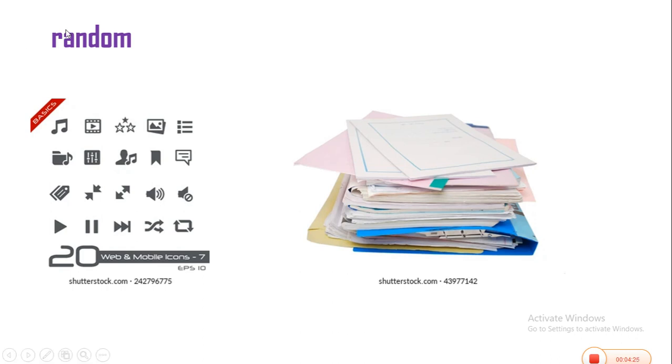If you look at the images on the screen, we have a file for audio or music. We also have another file for movies. We also have another file here. There's no order of arrangement. There's no particular method of arrangement. These files are scattered. If you also look at the one on my right hand side, this is another example of a random file.